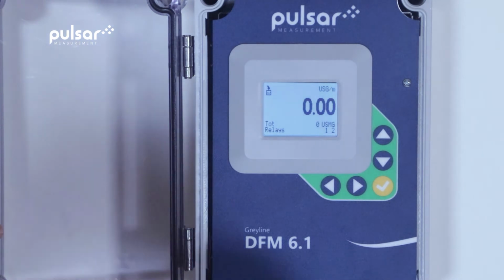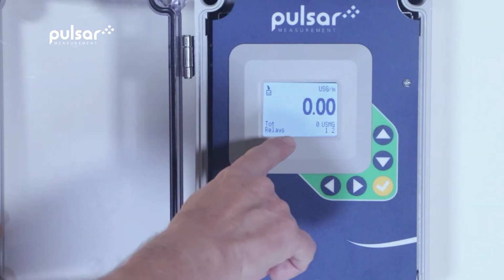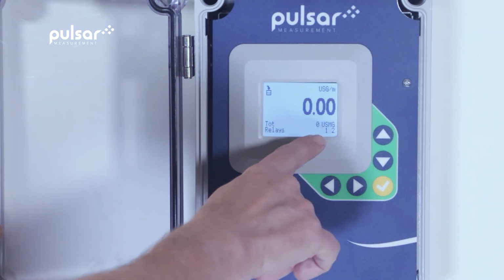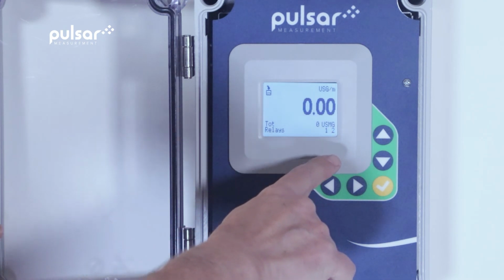In this case, we've changed our totalizer from US gallons per minute to US millions of gallons.